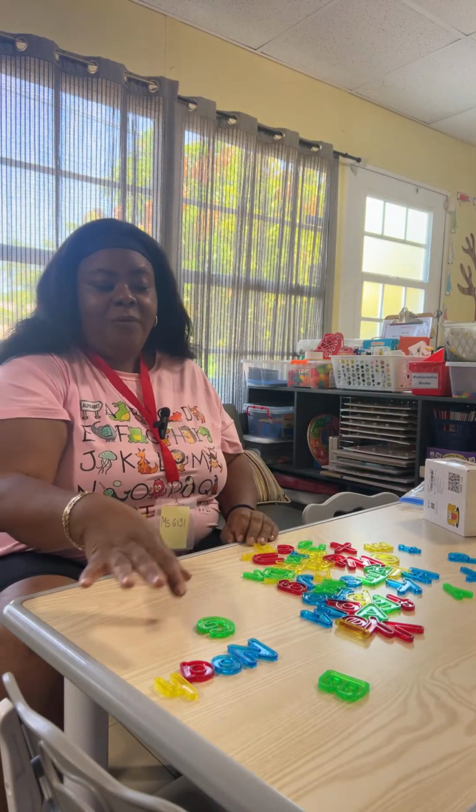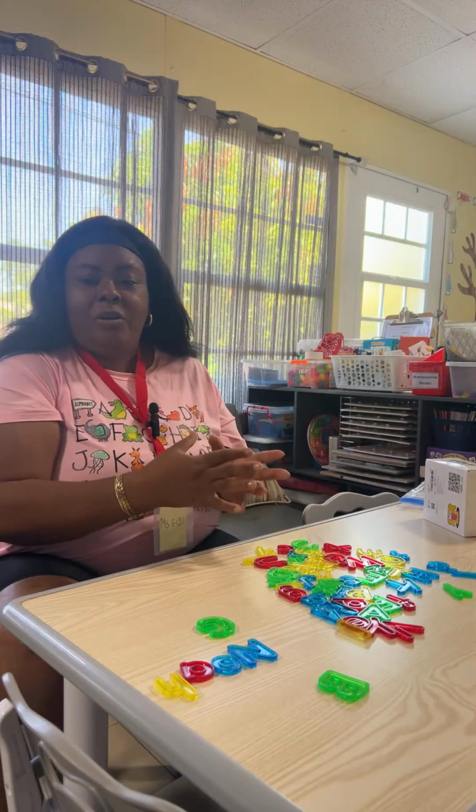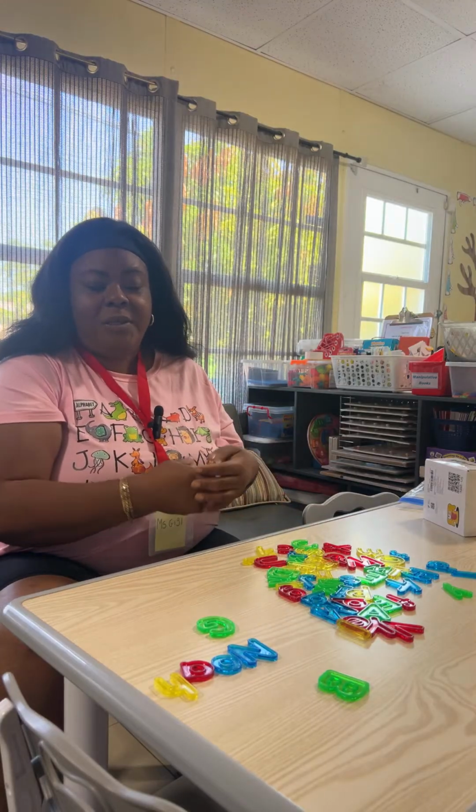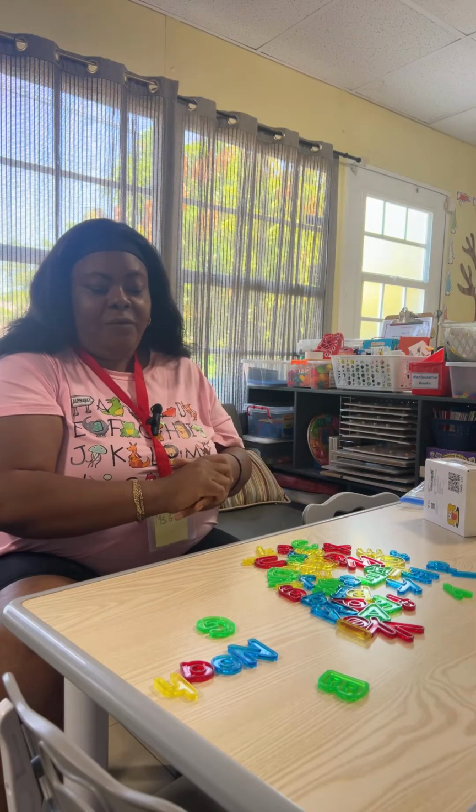Okay, so that's all you want to do with them. Sit down with them, teach them letters. If you want to build other words, make sure you have two sets because sometimes you need to have more than one letter for them to build something for you.